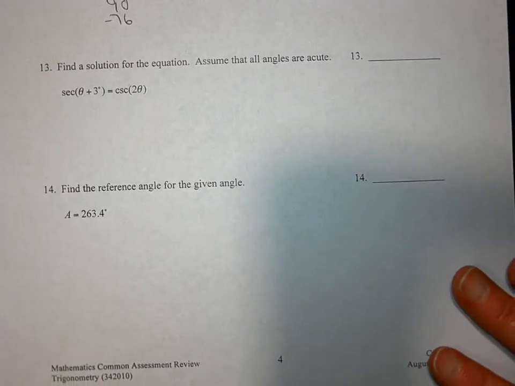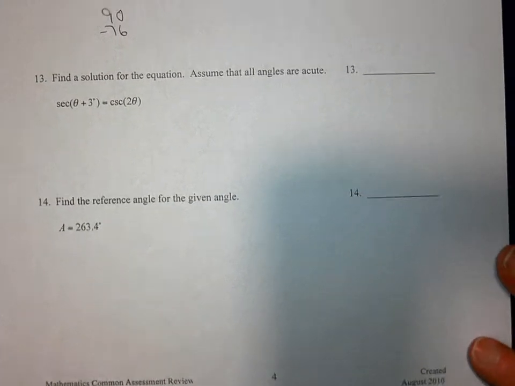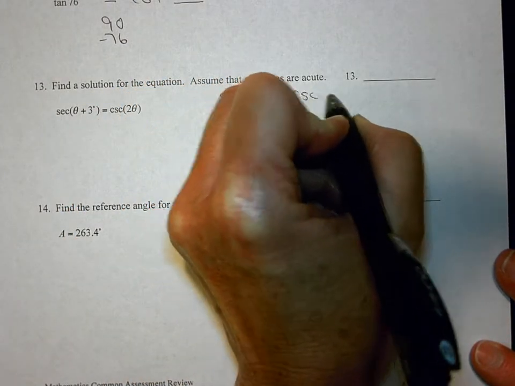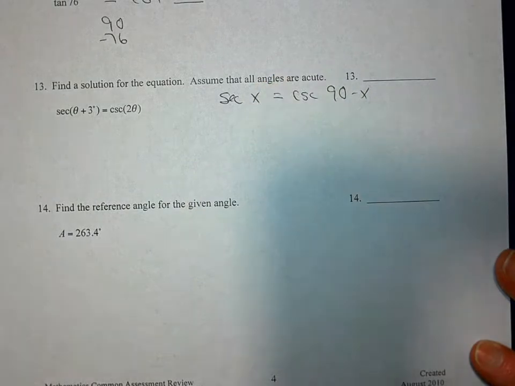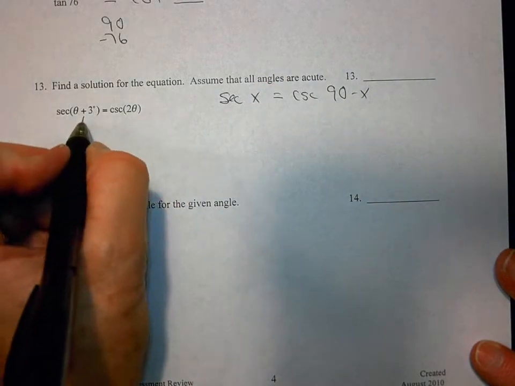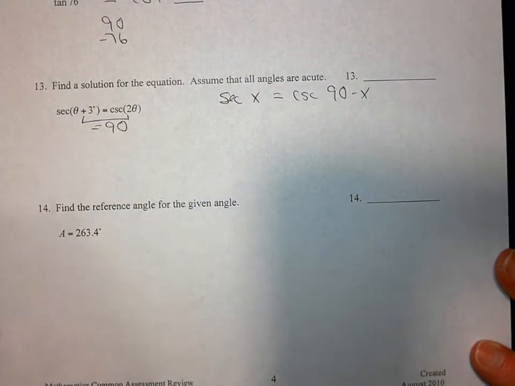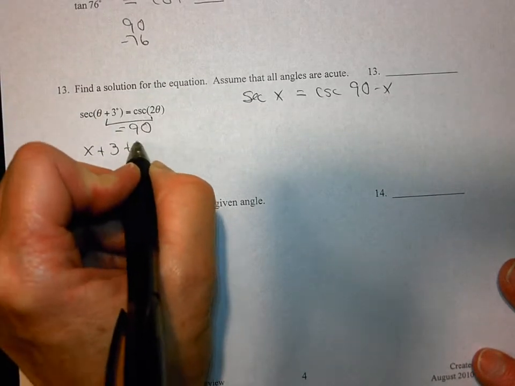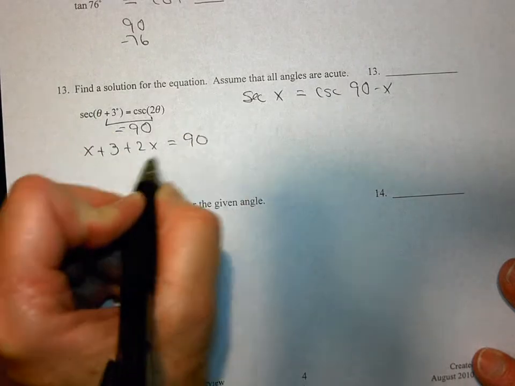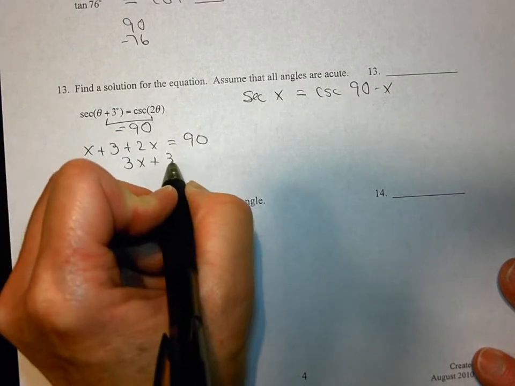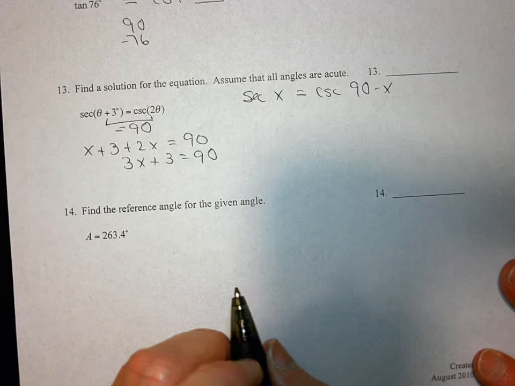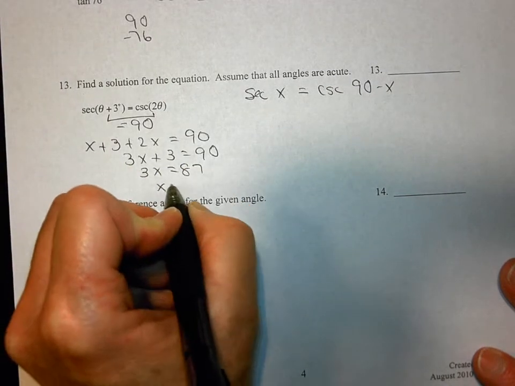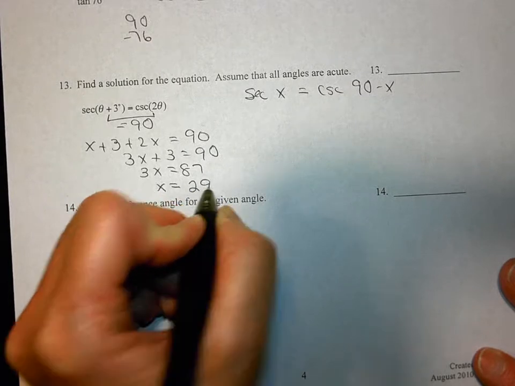Number 13, secant and cosecant, again, are cofunctions. So the secant of x is equal to the cosecant of 90 minus x. So these two values have to actually equal 90. They're complementary. So x plus 3 plus 2x is 90. 3x plus 3 is 90. We subtract 3 from both sides. 3x is 87. So x, or theta, is going to be 29.